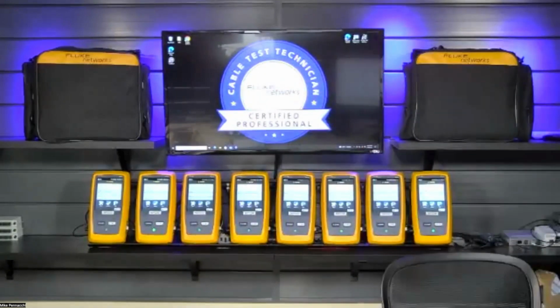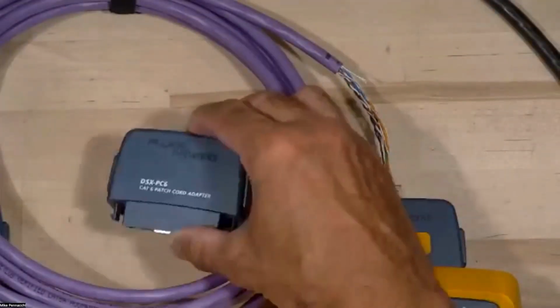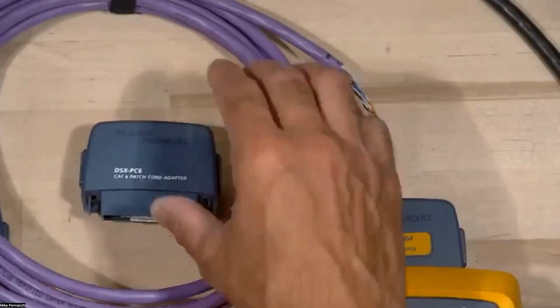So we'll stop sharing here, and I'm going to come over here to the shelf and grab a Cat 6 patch cord adapter. I've got lots of my Cat 6As. So here we have a patch cord adapter.